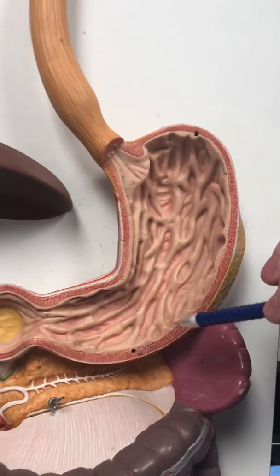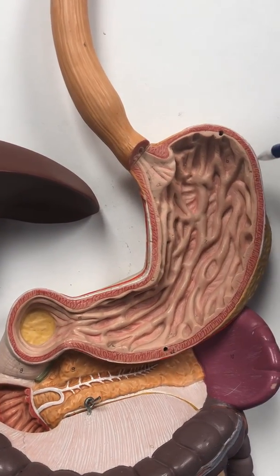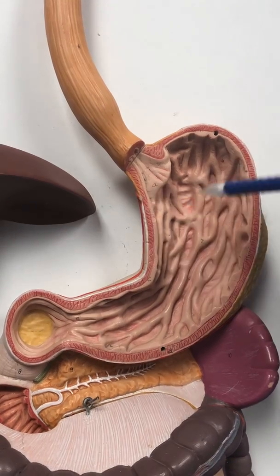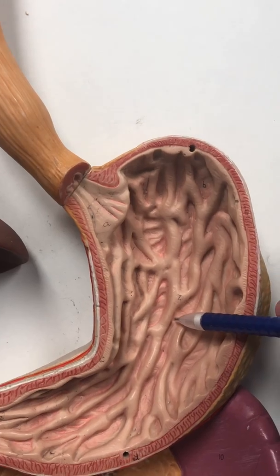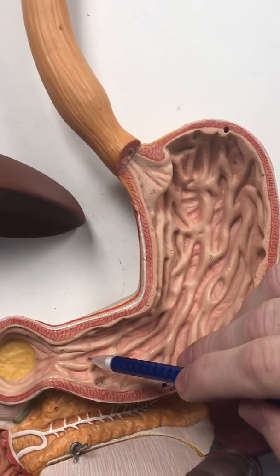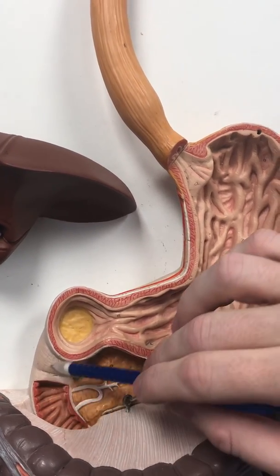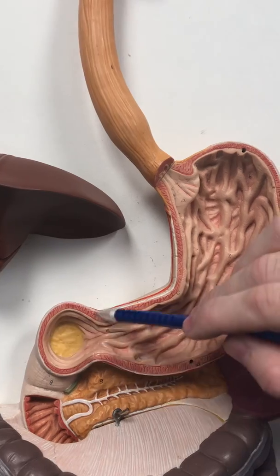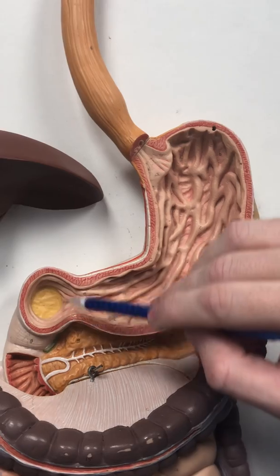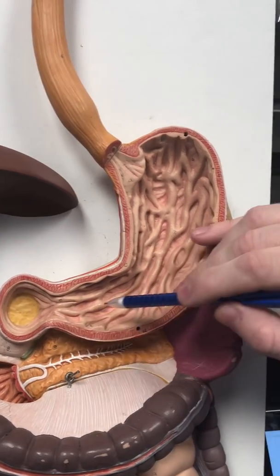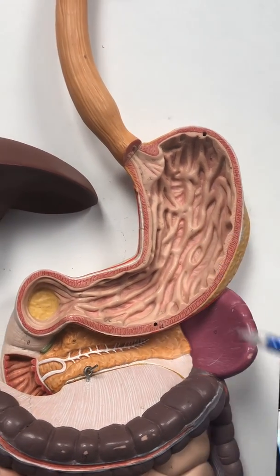Okay, the parts of the stomach, and I'm going to go over these very quickly because we covered these in a different model: greater curvature, lesser curvature, cardia, fundus, body, pylorus. Okay, the first part of the small intestine is the duodenum. This muscle that separates stomach from duodenum is the pyloric sphincter. Okay, these folds of mucosa here are the rugae, R-U-G-A-E.